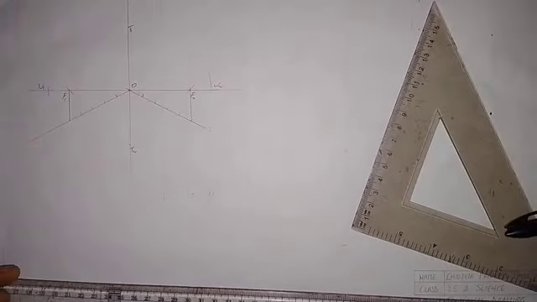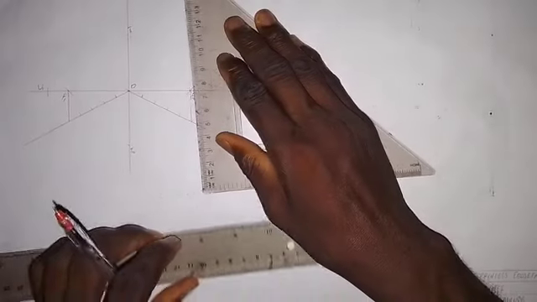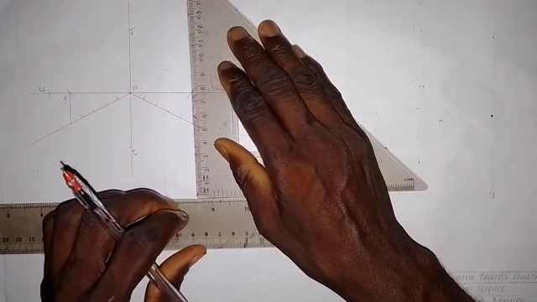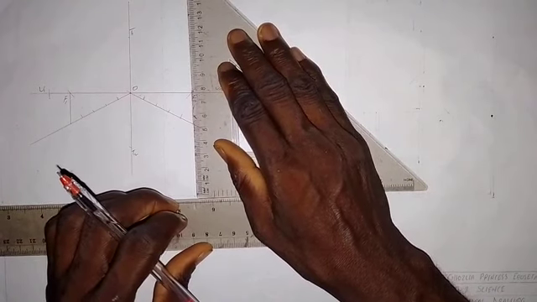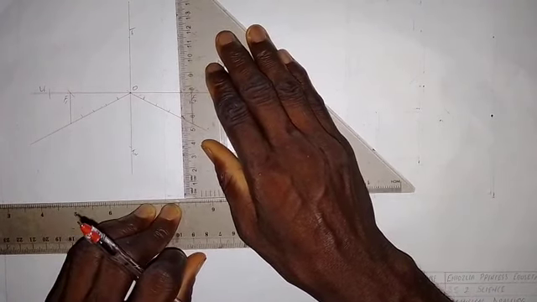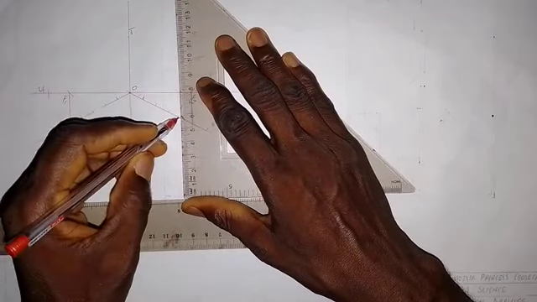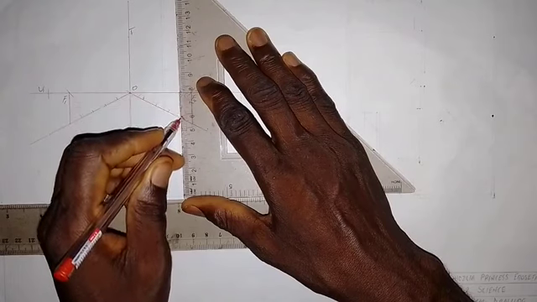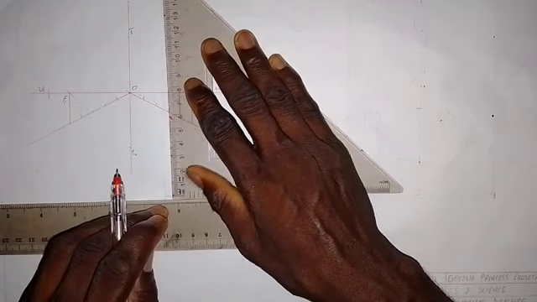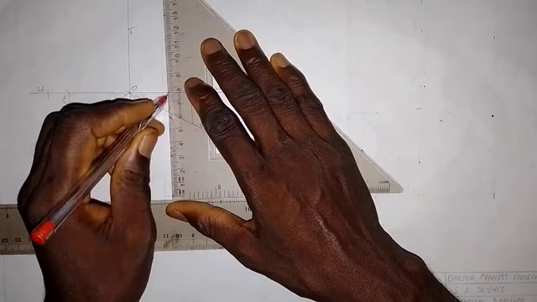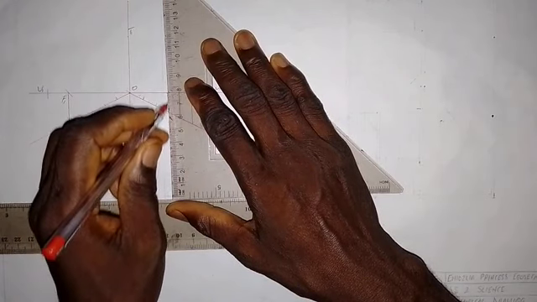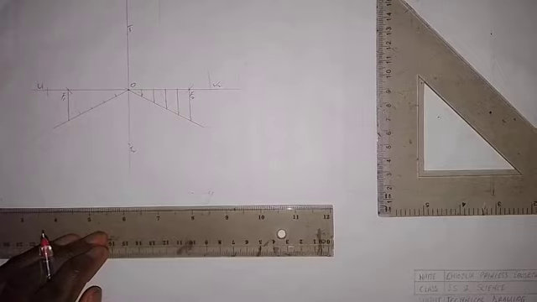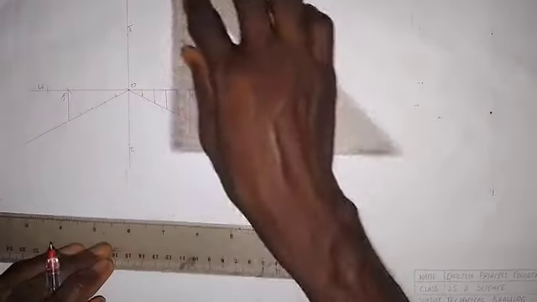Alright, then with the set square along this line, we support it with the ruler, then we shift to the next point and draw a line from here to here. So here we draw a line. So I've joined all this, so let's join this together.